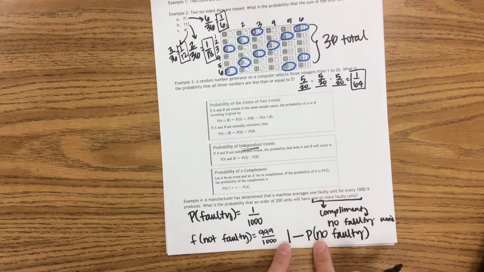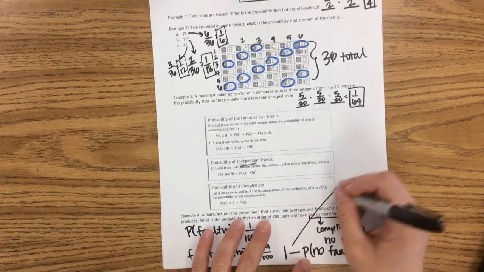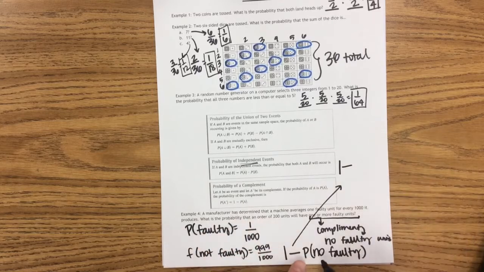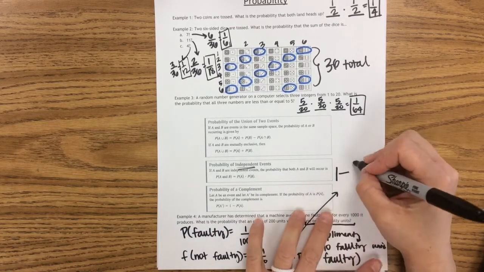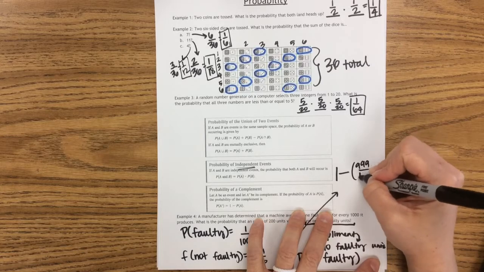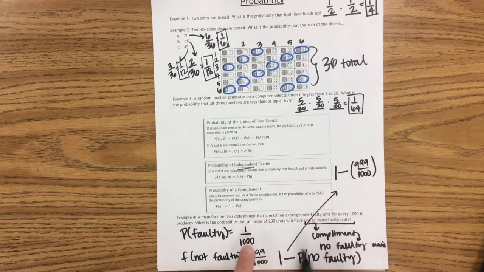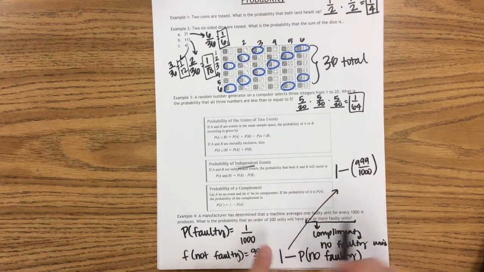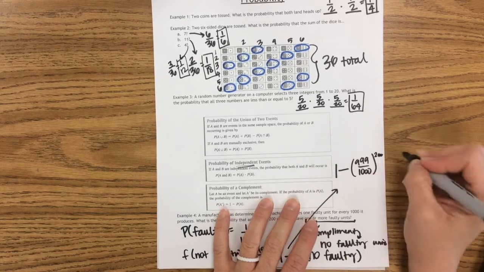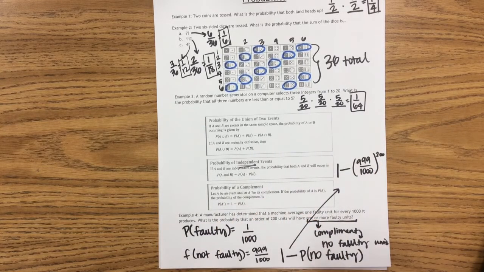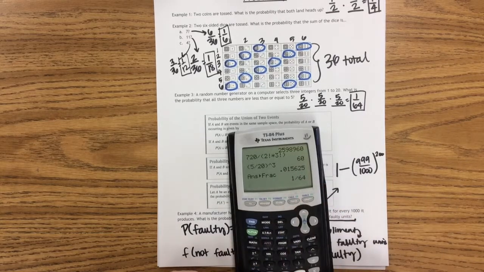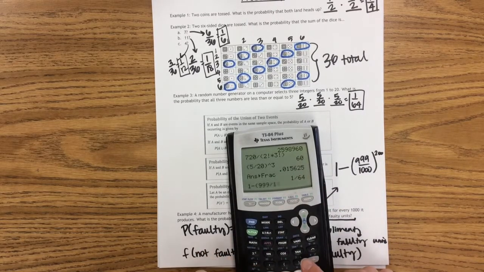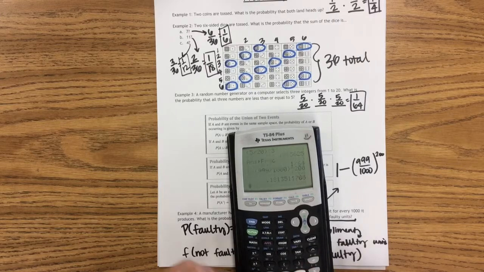All right, so how do we get that? I'm running out of space, so I got to move up here. What's the probability of no faulty units? Well, no faulty units, we have not faulty here, would be 999 over 1,000. And it has to happen 200 times in a row. So we have to raise it to the 200th power. So the answer to this question would be 1 minus 999 over 1,000 to the 200th power.